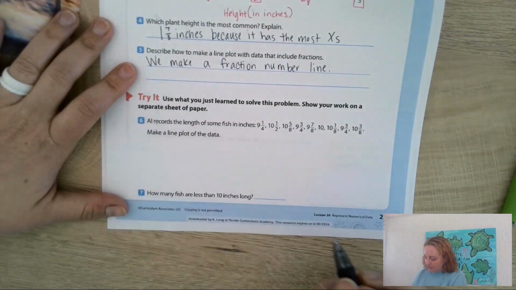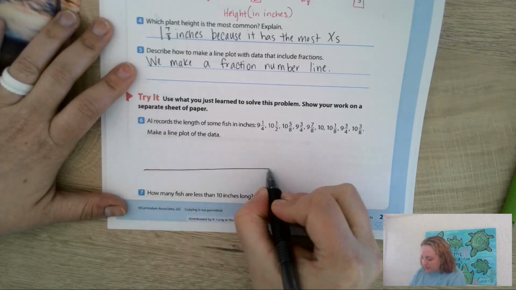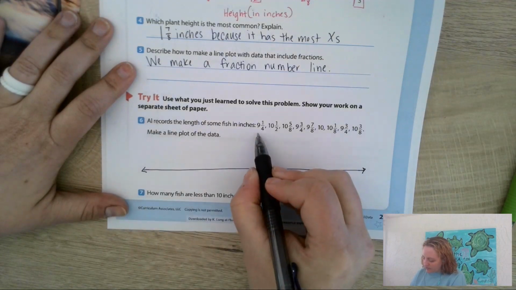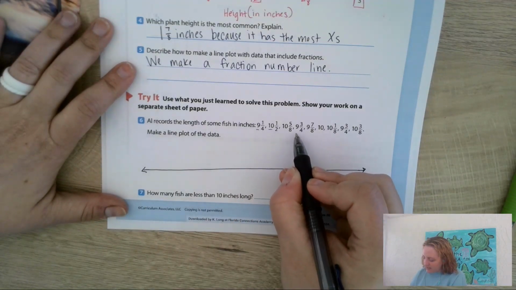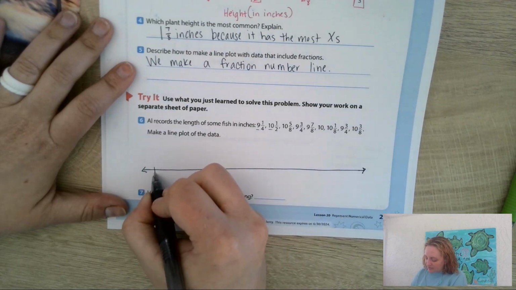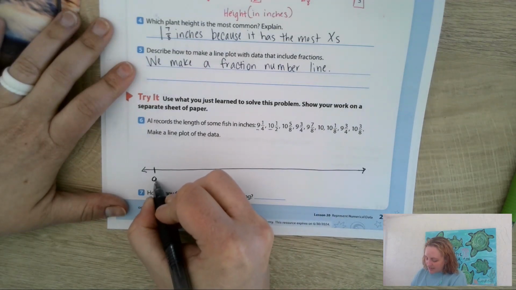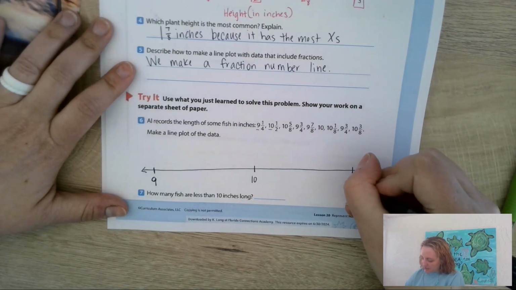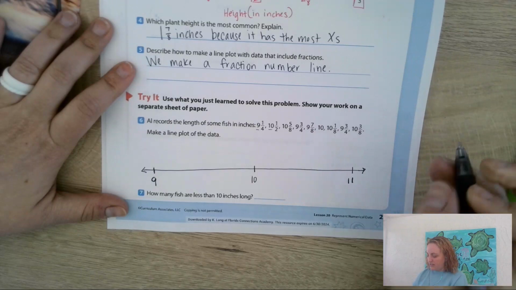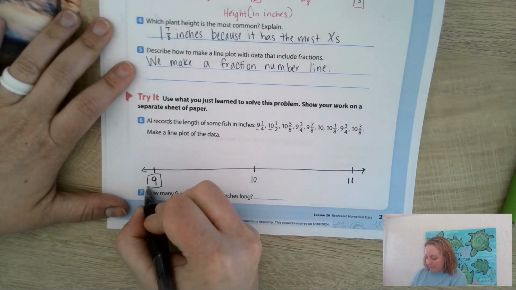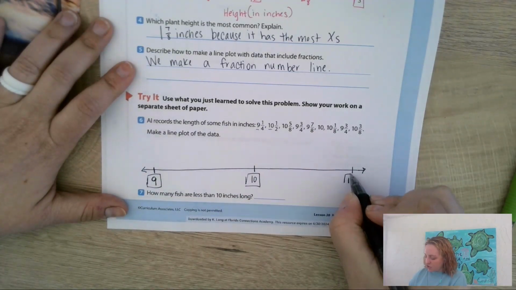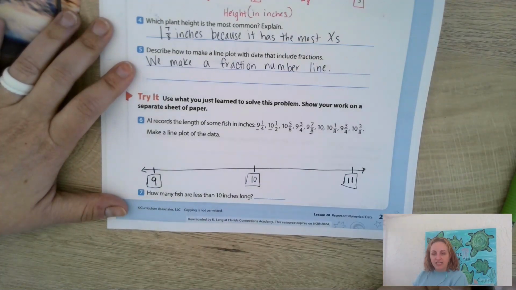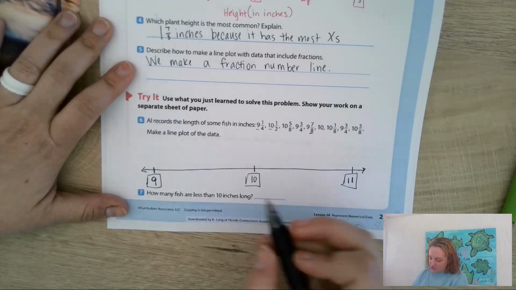I'm going to show you kind of how to start. All right, we're going to look at our whole numbers. That's going to kind of tell us what whole numbers we have. We have a 9, 10, and we have some that are bigger than 10. So my smallest is going to be 9. 10 is going to be right in the middle. And 11, because there's some that are bigger than 10, so that means that it's between 10 and 11, is at the end. I'm going to put a little box around each, and I'm going to split, because my biggest denominator is an 8, I'm going to split this into 8 sections.